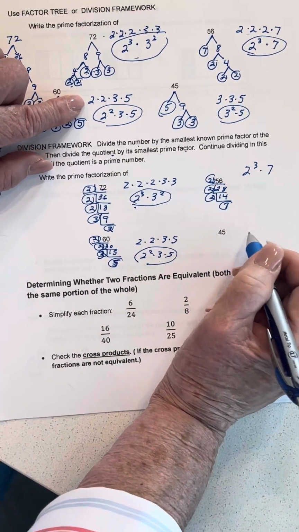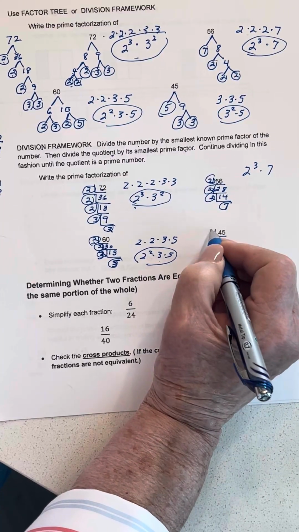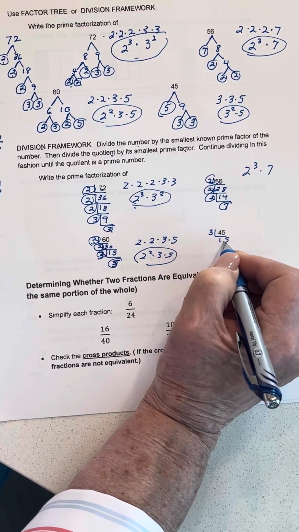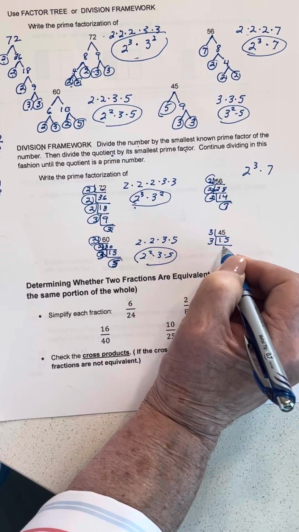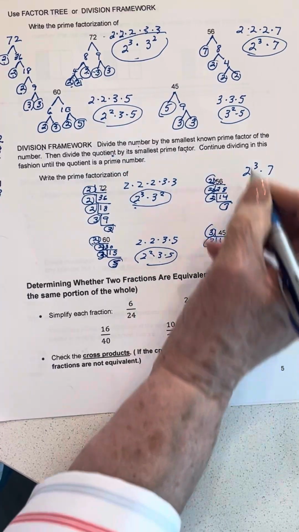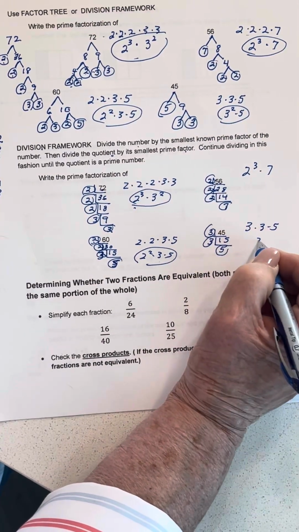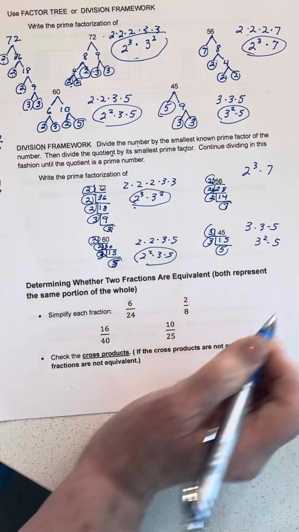The last one is 45. It's not even, so we can't divide by 2, but we could divide by 3, which is 15. We could divide it again by 3, which is 5. So here's our prime factors, just like we got before. 3 times 3 times 5, or 3 squared times 5.